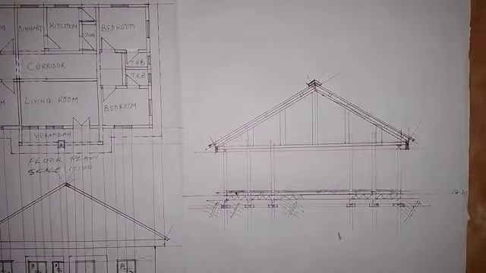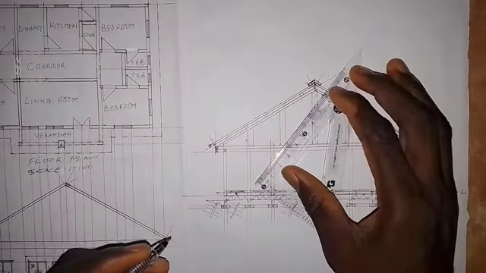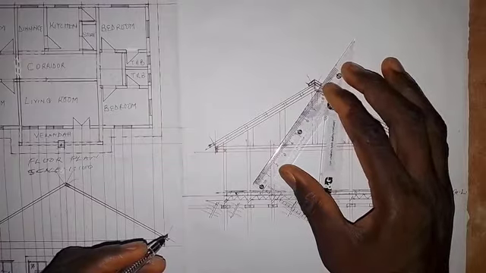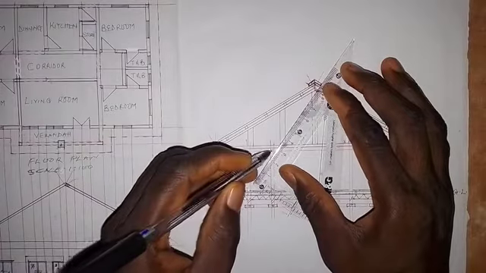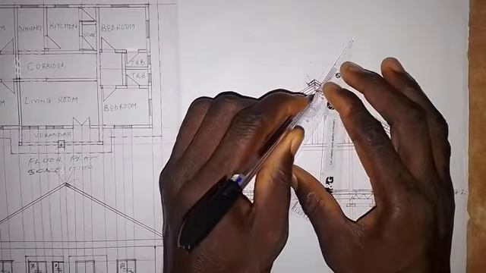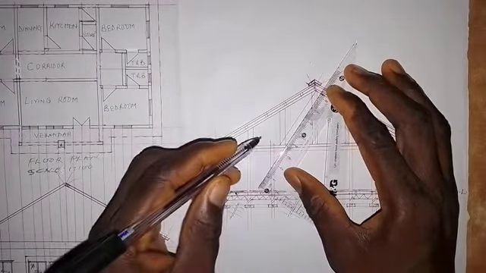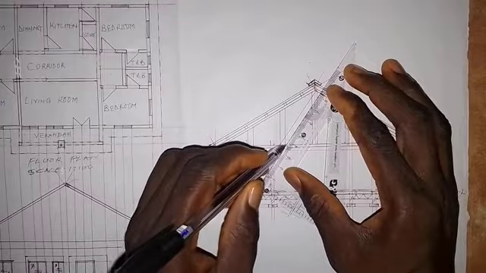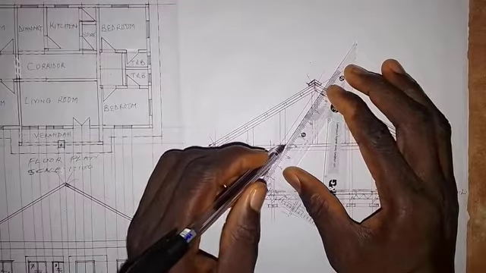Alright, so next thing that we're going to do is to draw the struts. So I'll just place the struts. So I'm placing it here myself. So okay, then coming here. So just place it. Okay.